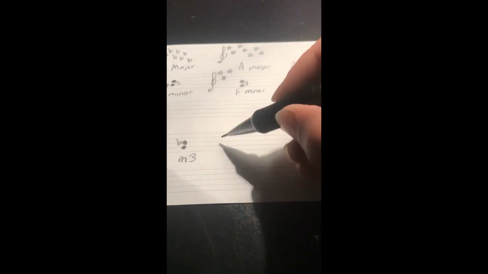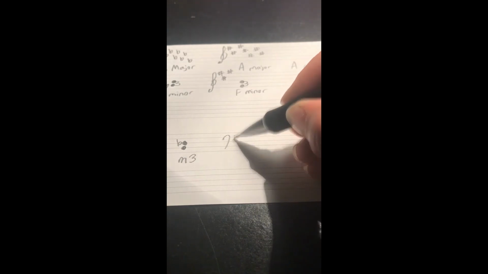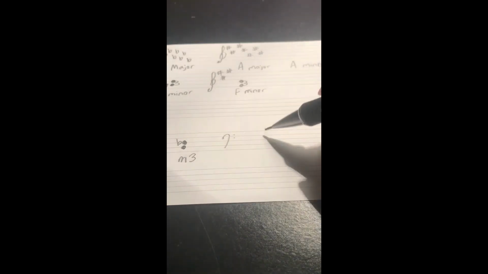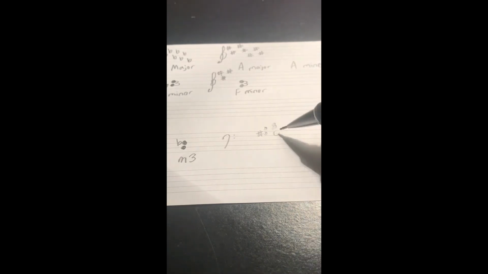Okay, let's do another example. Now this is where things are going to get a little bit trickier. I'm going to do this example in bass clef. We're going to have one note start on G, and the other note will be B. Except this is going to be a G sharp. So G sharp and B. Okay.